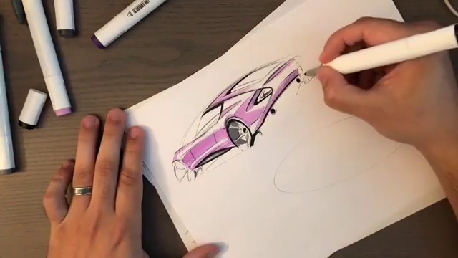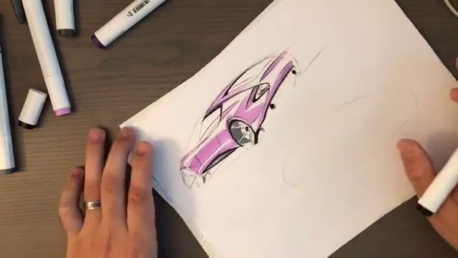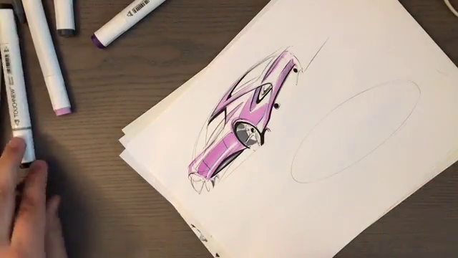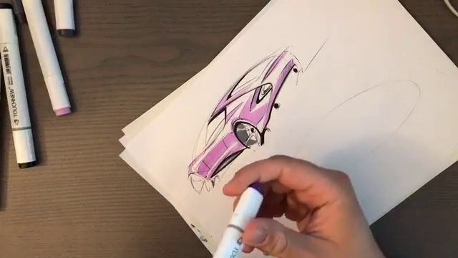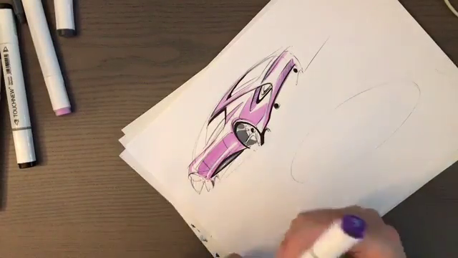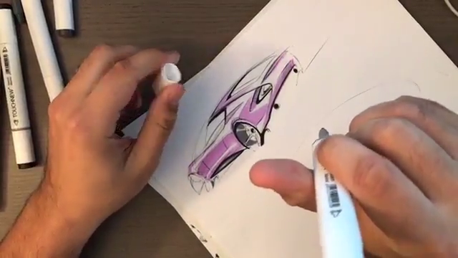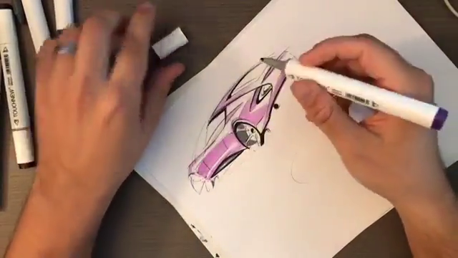Some tiny details that we can fill in. I think we do need to go one darker purple. So I'm gonna use this one. It is a deep violet, number 81.